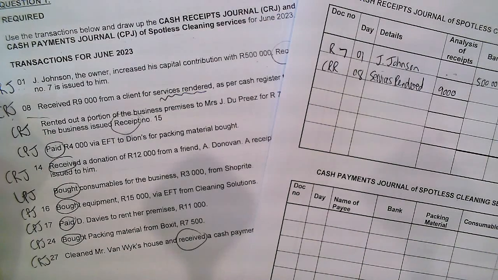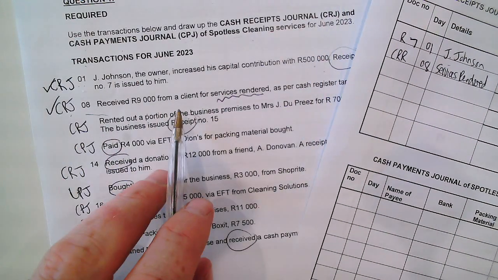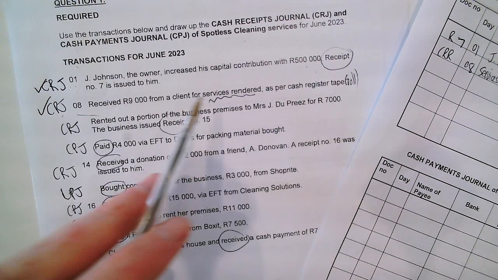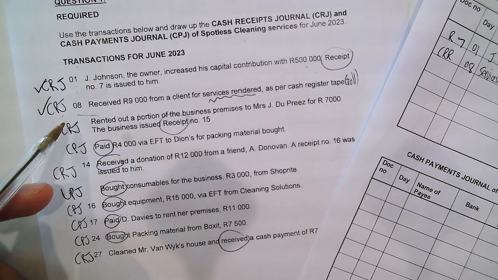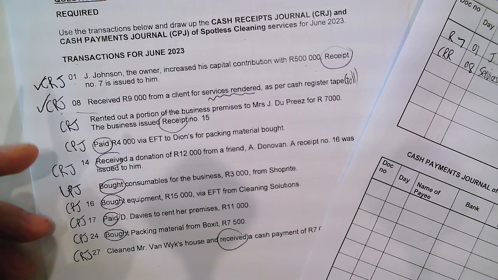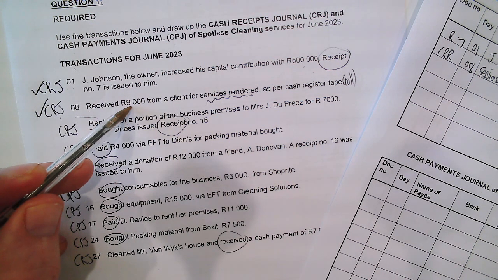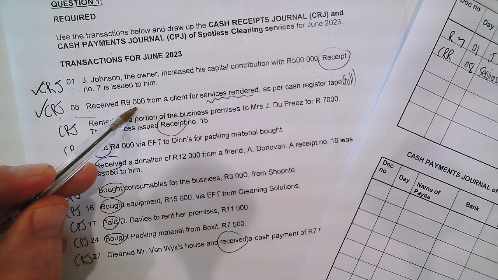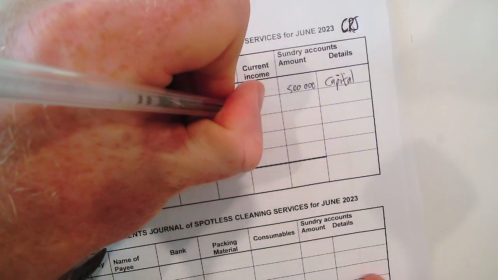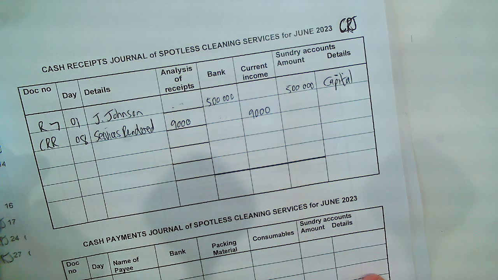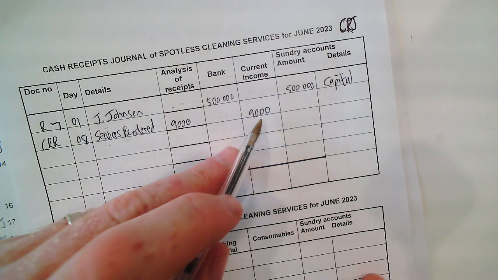You're going to check, so I've done that one. The thing that you must double check is whether there is another transaction on the same day that is a receipt. Yes, there are 2 CRJ transactions on the same day, so I'm not going to post that 9,000 immediately to the bank account. I'm going to wait a bit. But what is the services rendered? I'm going to put it in here because it is current income. If I rendered a service, it is called current income.